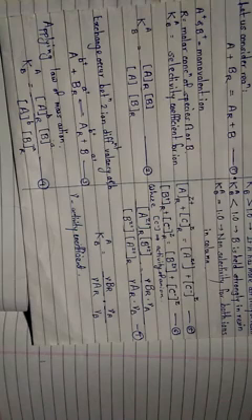So we determine the selectivity coefficient by considering the ratio of activity coefficients of ions in the resin and solution phase. And the dilution of the external solution has no effect on equilibrium.